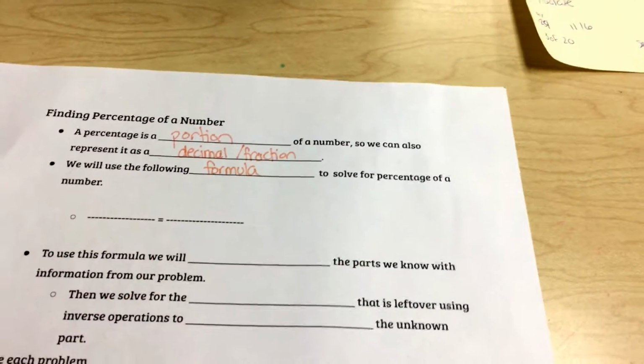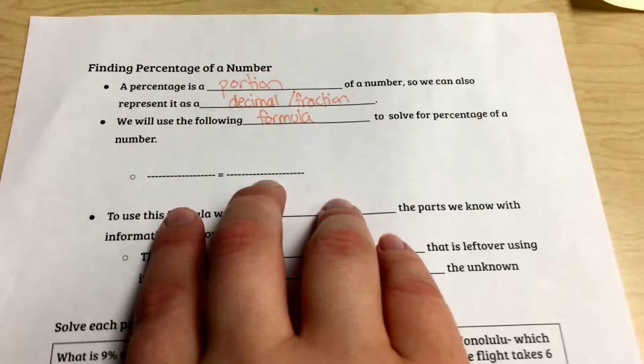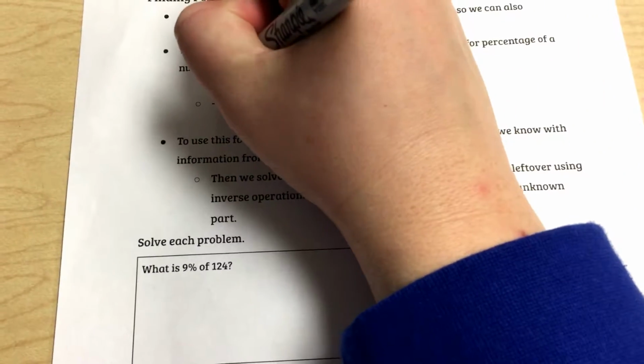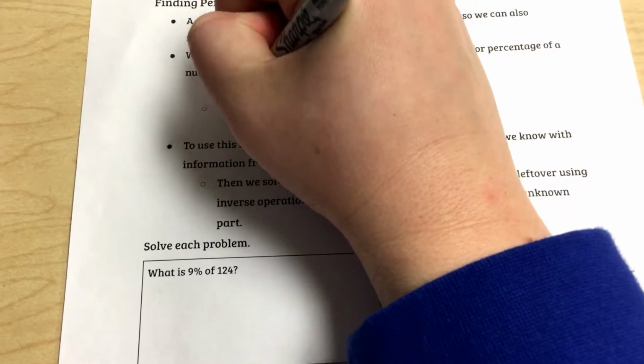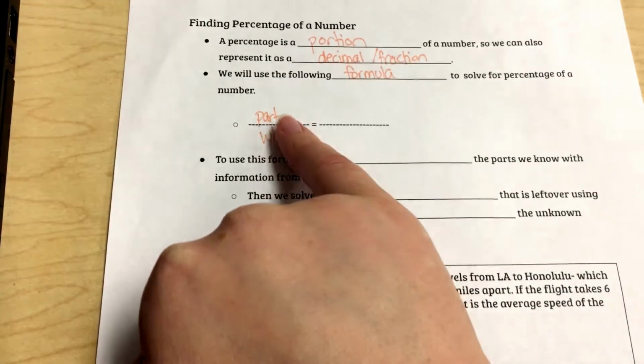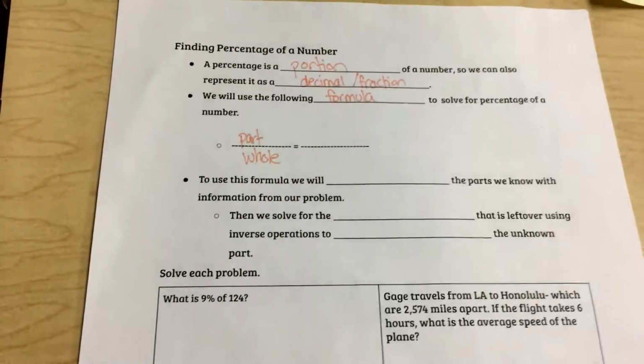We used a formula the other day when we talked about distance and rate and time. Today's formula is going to look a little different. It's going to be represented by two fraction bars that are equal to each other. One fraction is going to be part and a whole. This should look like what we normally have for a fraction. The part that's shaded in, the total number of pieces.